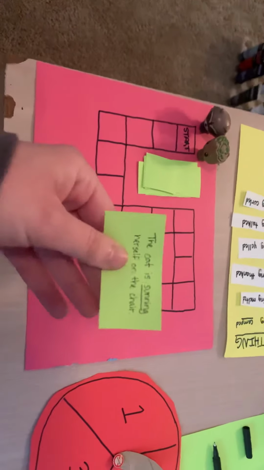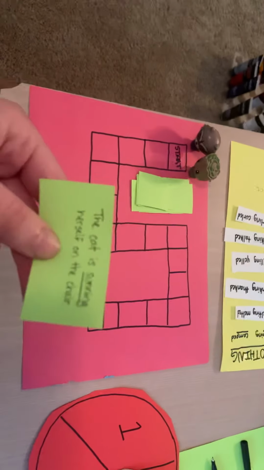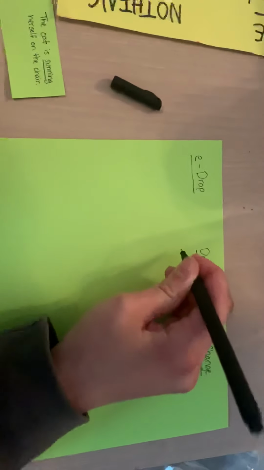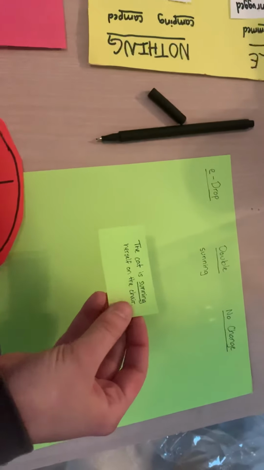The cat is sunning herself on the chair. Sunning. If I was player 1, I would read this sentence to player 2, and then player 2 would have to write down if they think sunning is an E drop, a double, or a no change. So I'm going to say that sunning is a double and write that down there. And then player 1 and player 2 would look together at the card, see if they put that in the right place. It is in the right place for double.